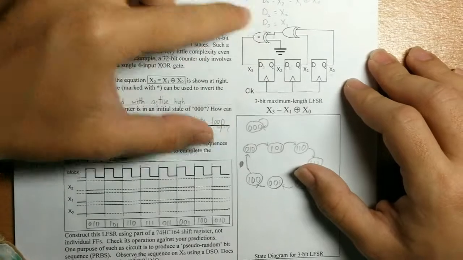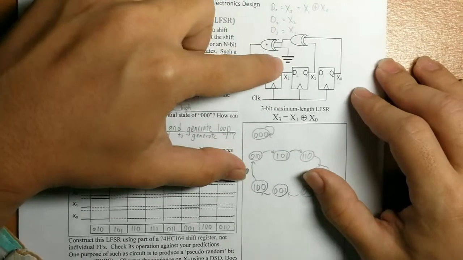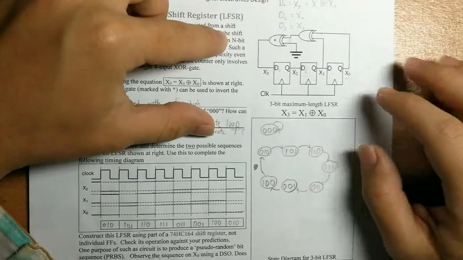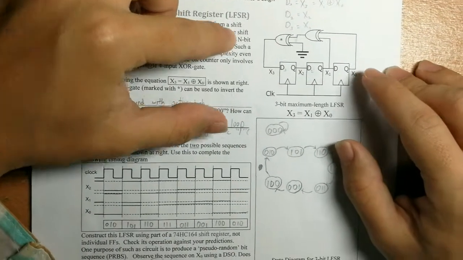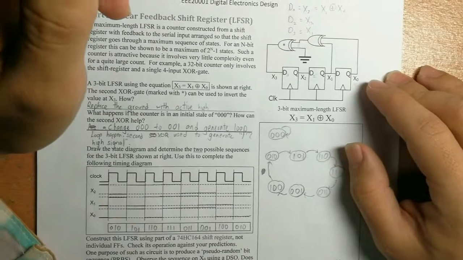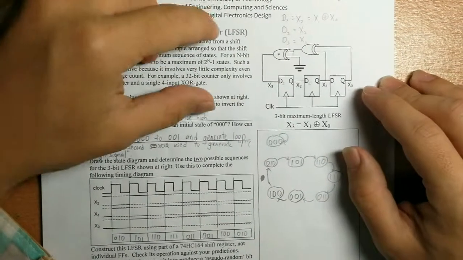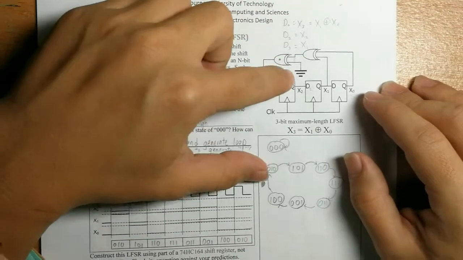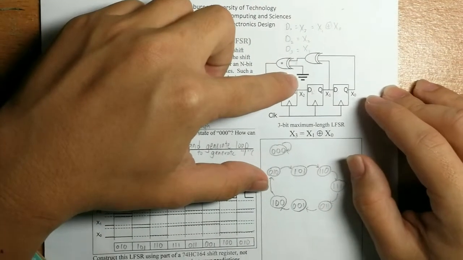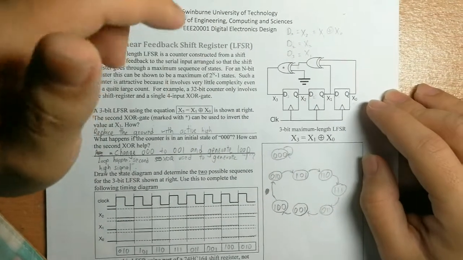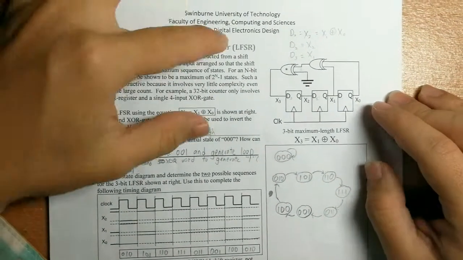We replace a switch with the ground and change it to active high, so that it will generate the first number, and after that we turn off the switch, it becomes active low again, and it will generate another loop.